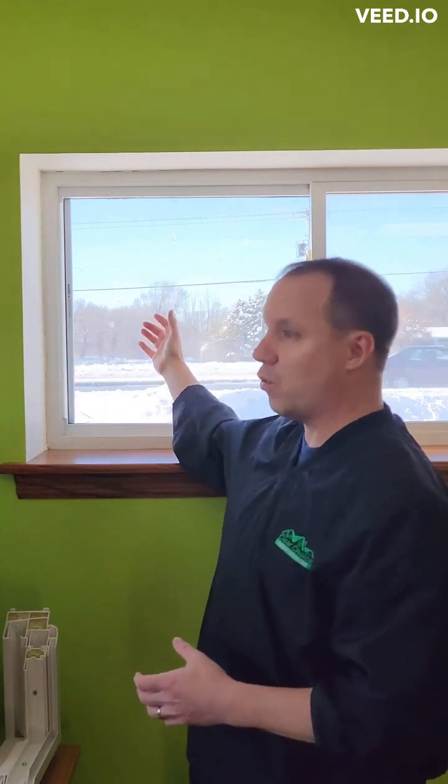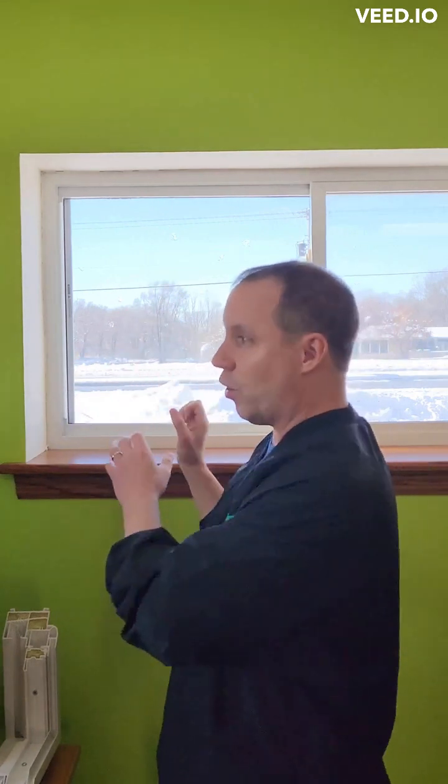So what's happening then is the old days of all that cool, dry air coming into your house are now being kept outdoors like they should be, but the problem is the humidity levels start to creep up on the inside. So it's a good thing to keep that cool, dry air on the outside, but you've got to control that humidity on the inside.